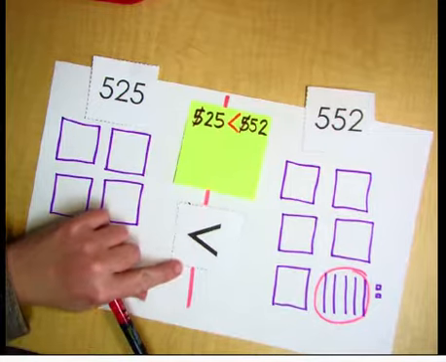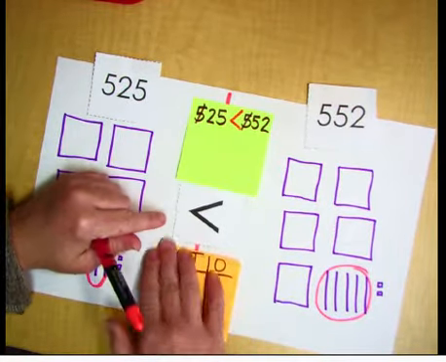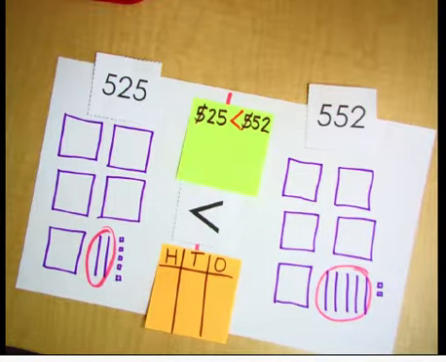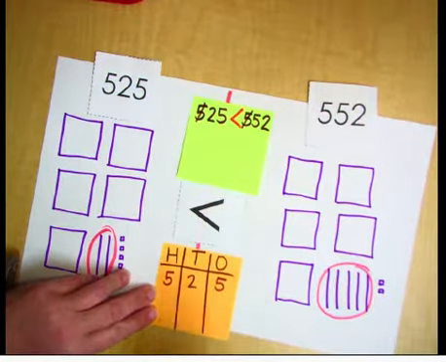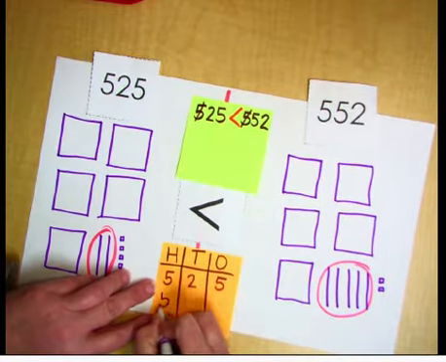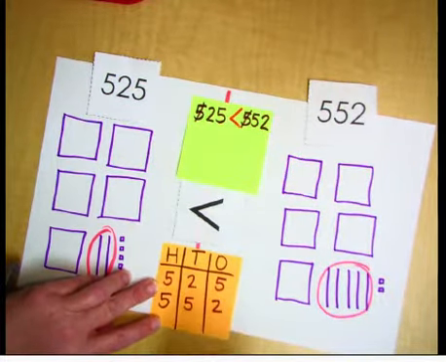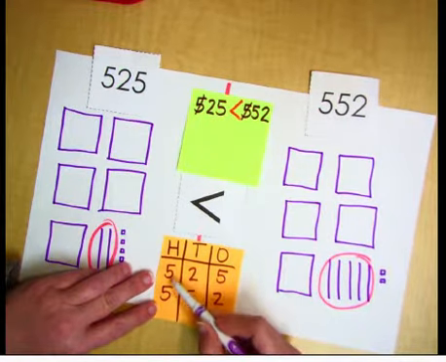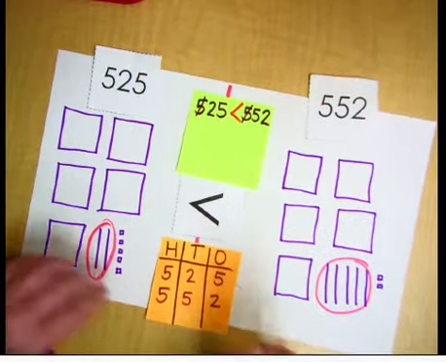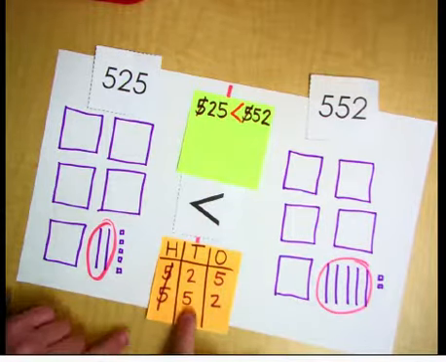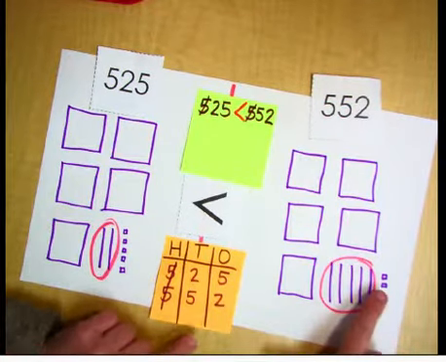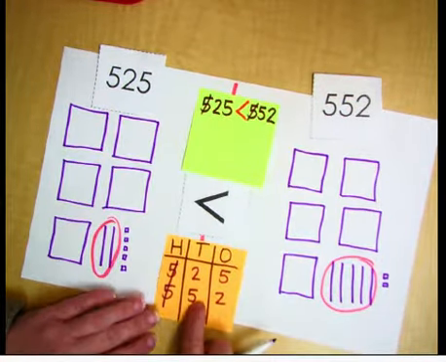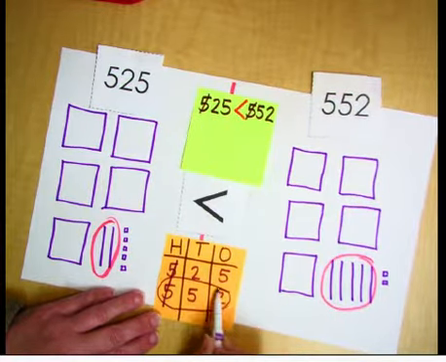Now, I want to use our HTO chart here to compare these. Let's look at it. I'm going to put 525 in there, the 5, the 2, and the 5. And then 552. First thing I'm going to do is compare the hundreds, the 5 and the 5, just like I did here with the drawings. They're the same. So we move on and look at the 10 sticks. 525 has 2. 552 has 5. So they're not the same. So 552 would be the larger number.